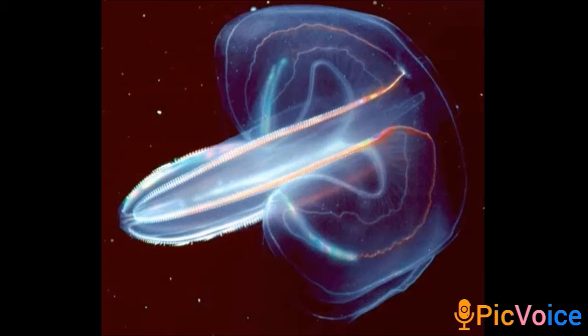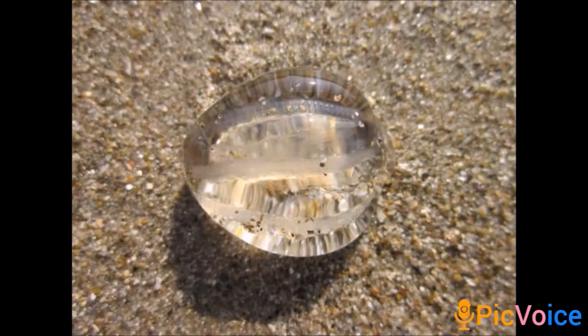And the digestion occurs outside the cell and also inside the cell. It is bioluminescent, that is, in the dark it will glow. It has the property to emit light. An example is Pleurobrachia. That is an example for phylum Ctenophora.